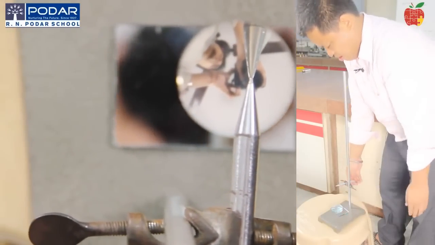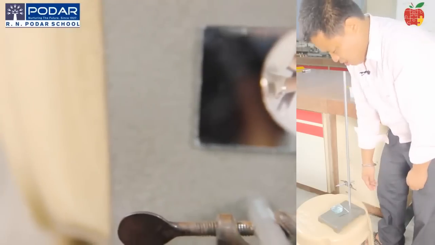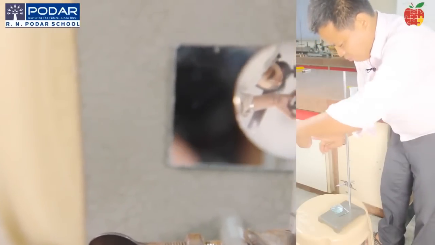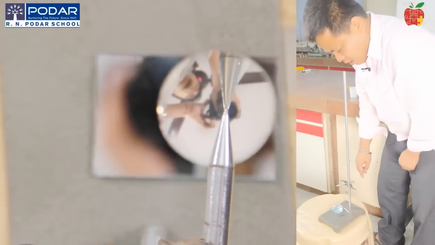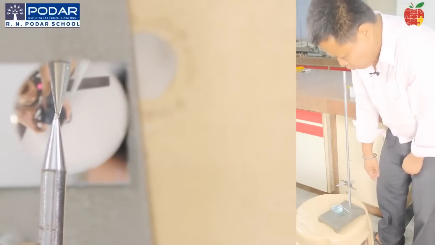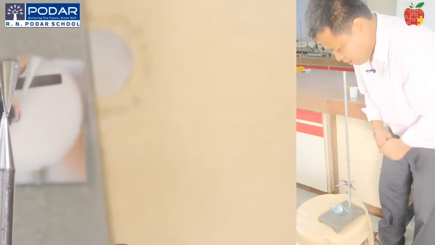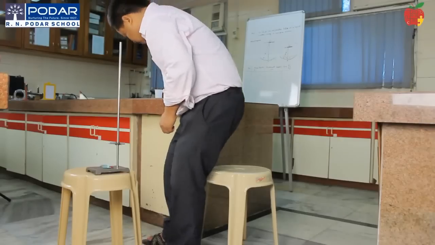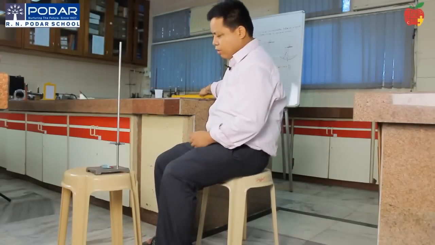Now this is the reading. I have got the object and the image coinciding. When I move my head like this, the object and image should move together, as we have done earlier in the convex lens experiment. Now, I will tell you how to take the reading.